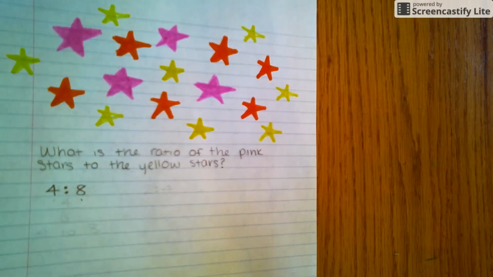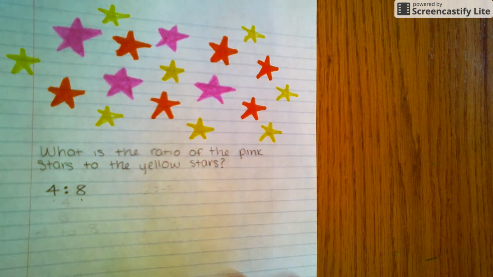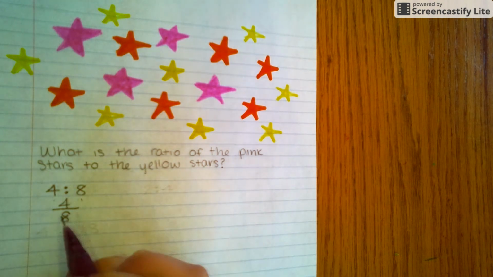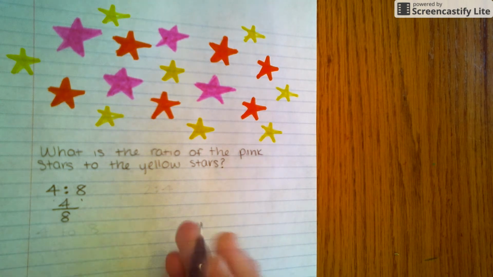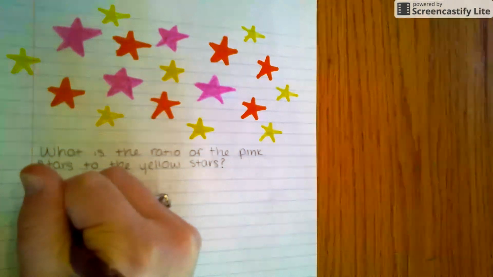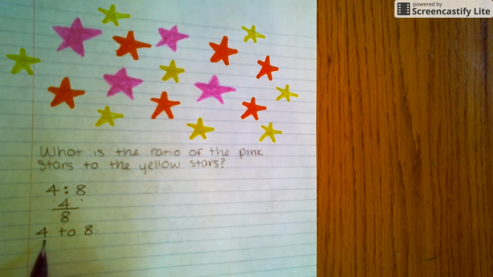There are 3 different ways that we can write ratios. This is one of the ways, with the colon. Another way is by writing fractions. In this case, the fraction would be 4 over 8. And we can also write ratios using actual words. We can use the word "to" to write our ratio. So we can do 4 to 8.